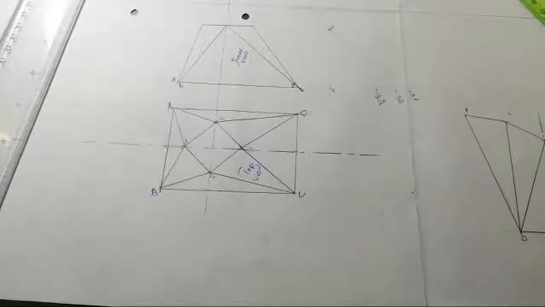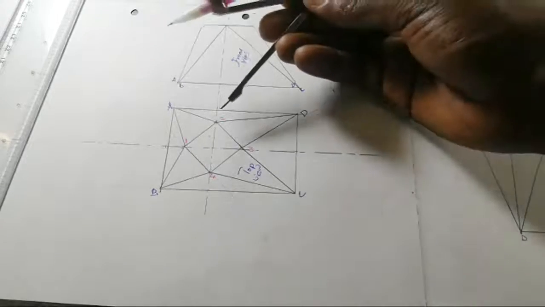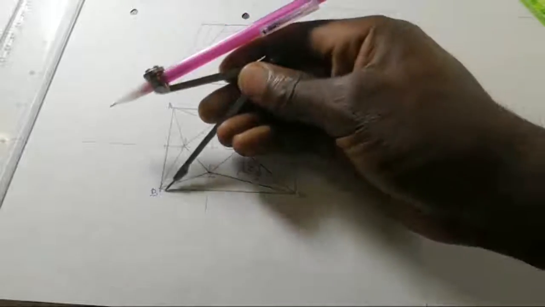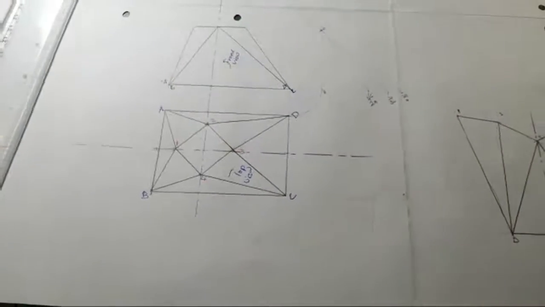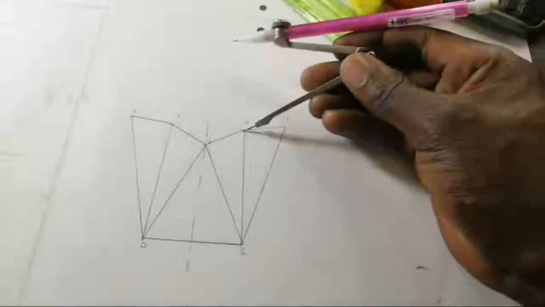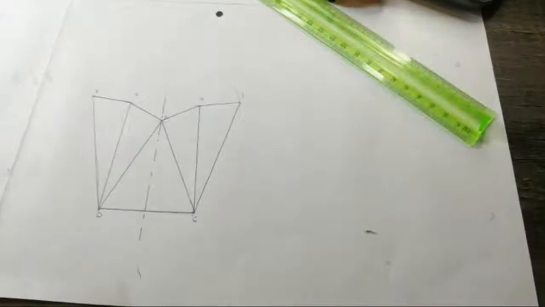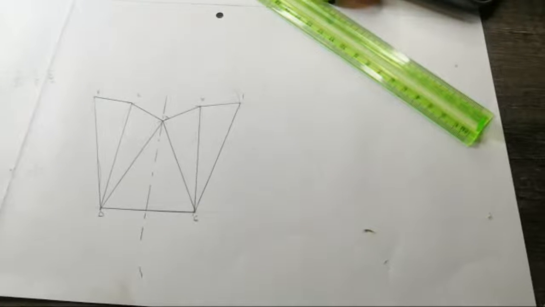Now remember this was A4 to B. A4, which is what we have here. But the point D is what we don't have. Like my data are running short. Let me see what to do.